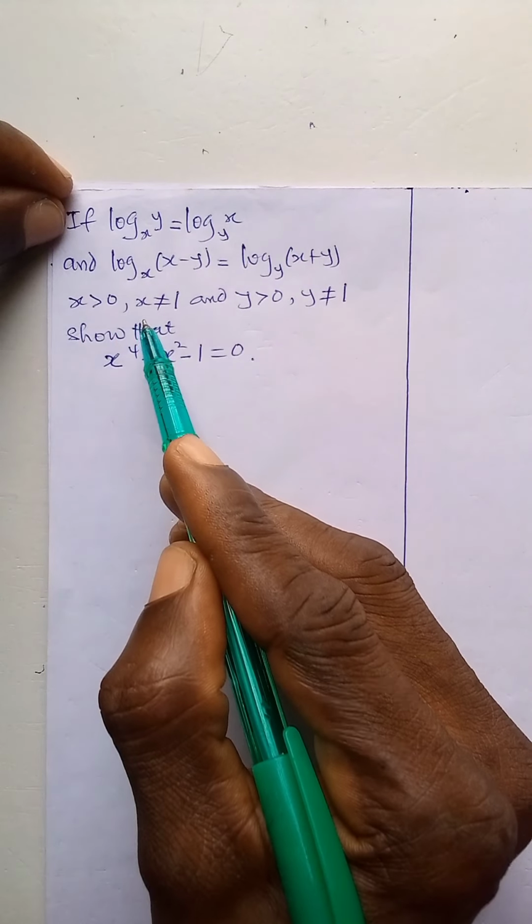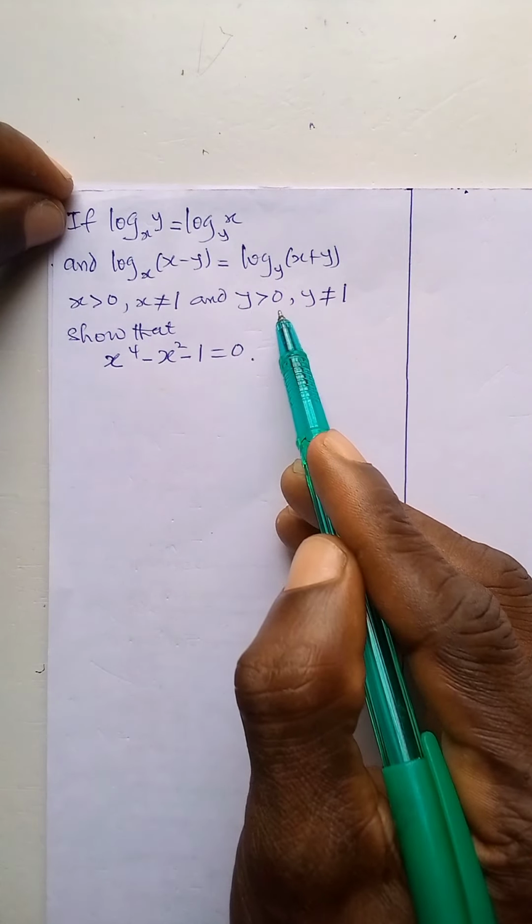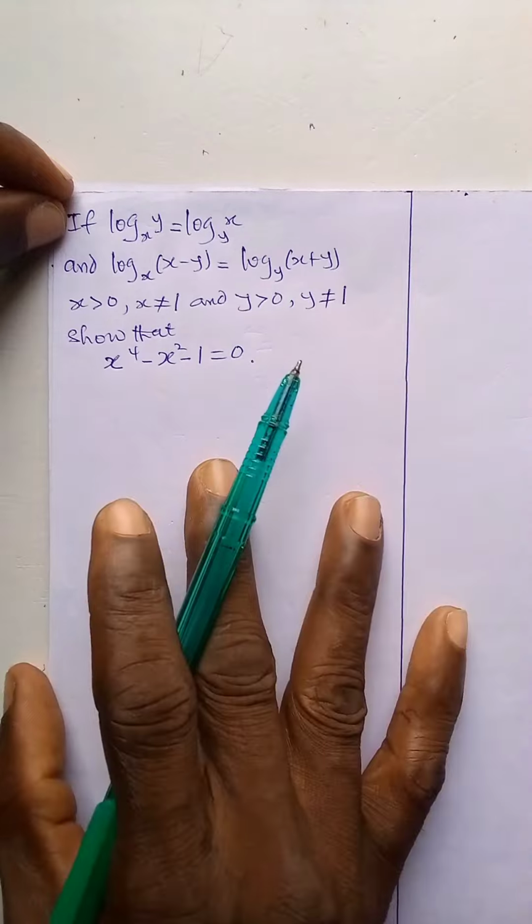x is greater than 0 and x is not equal to 1. Also, y is greater than 0 and y is not equal to 1.